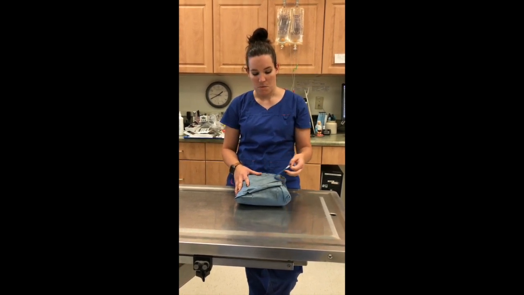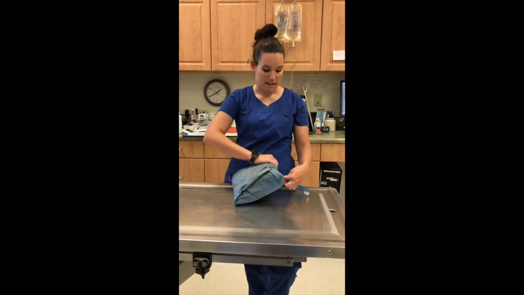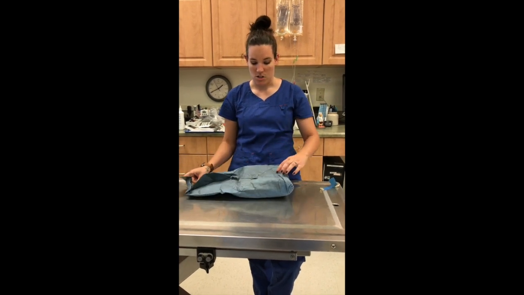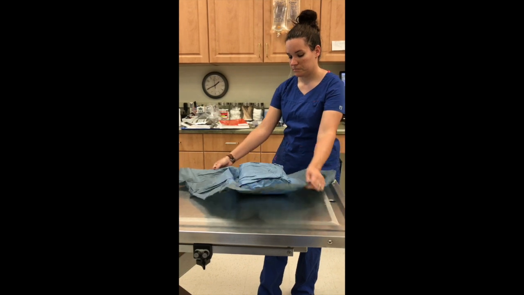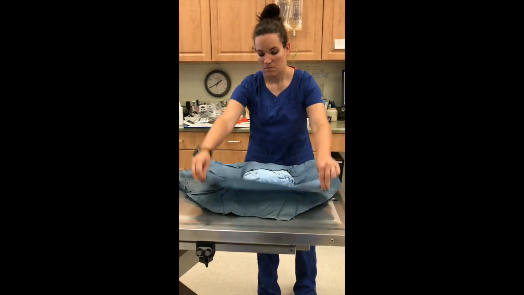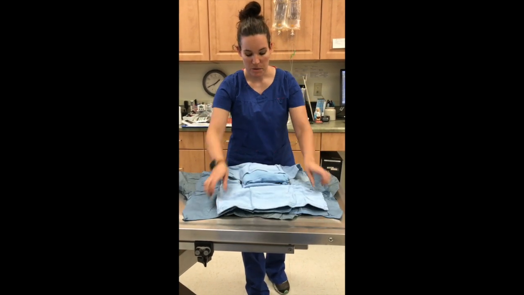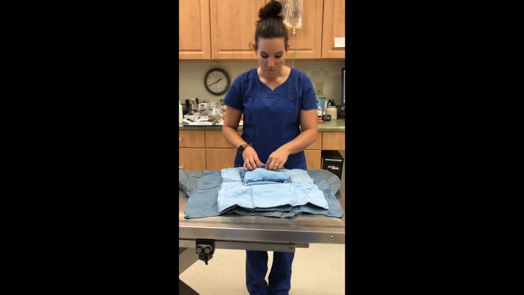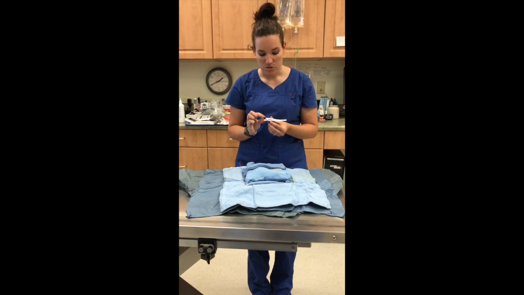So we're going to open this pack up and look inside at the inner sterilizer strip and show that it is sterile as well. We place this sterilizer strip in the center of the pack because we want to make sure that steam gets all the way to the center. So this is our sterilizer strip.